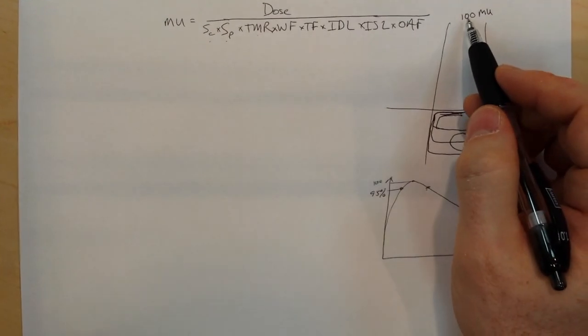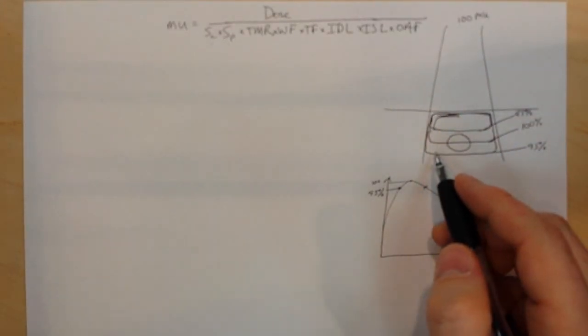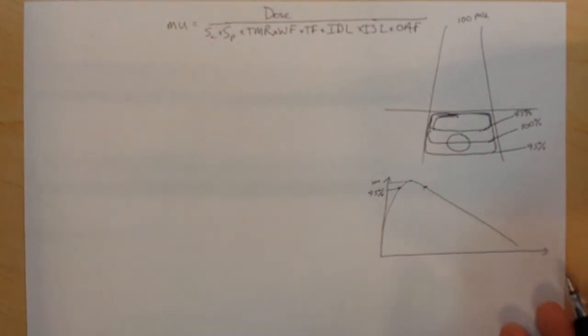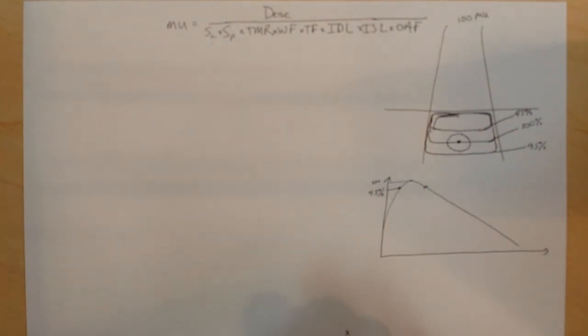Well, you deliver 100 MU through the beam, and my 100% goes straight through the middle of the target. Well, we don't want that. We want the 100% isodose line to cover the target. So what can we do? Well, I can say, we can just calculate to a deeper point, right? True, we can. That in effect will be normalizing to a different percent depth dose. Is the same thing as prescribing to a different isodose line.